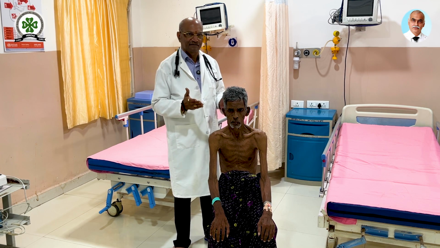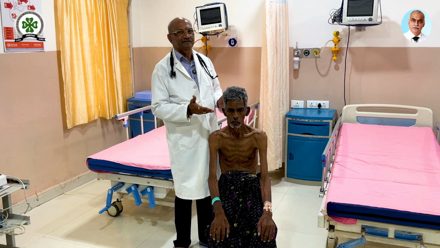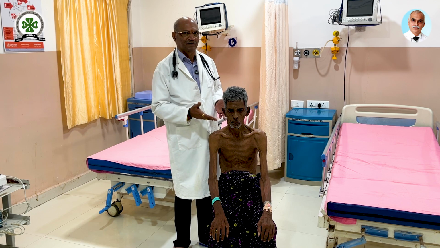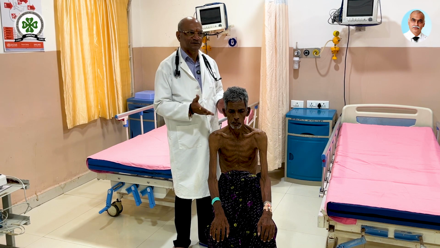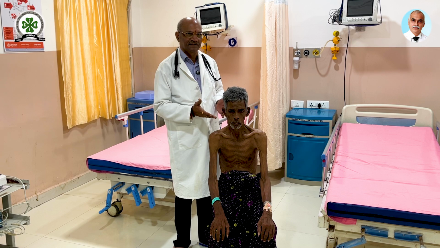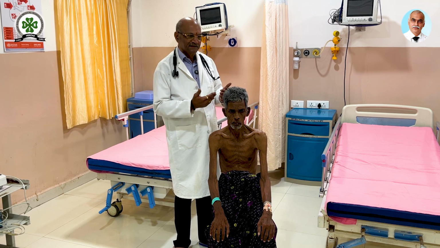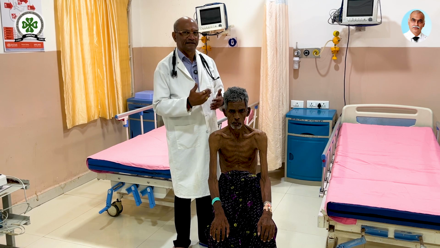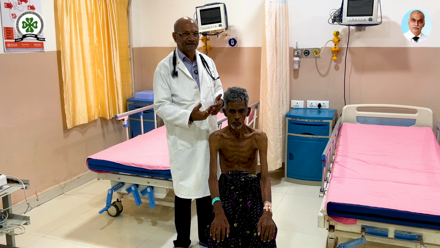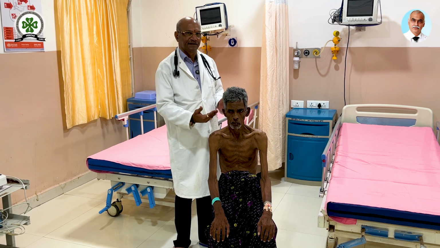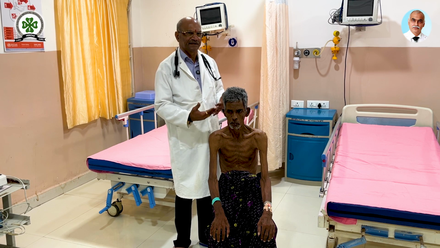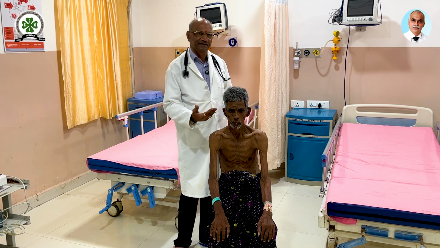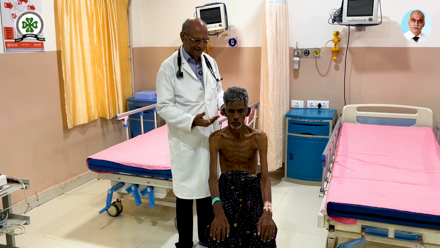So the vocal fremitus decreases when the sound is not transmitted to the chest wall. That occurs when there is obstruction to the airways, major airways, or when there is something lying between the chest wall and the lungs, like air or fluid in the pleural cavity, or gross thickening of the pleura and underlying fibrosis, you may find it to be diminished.